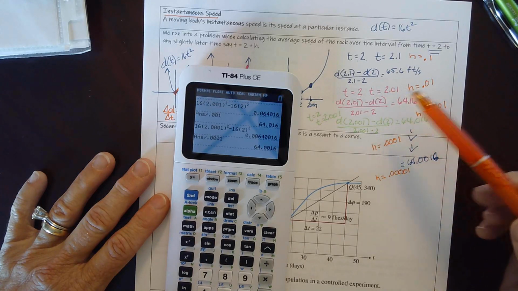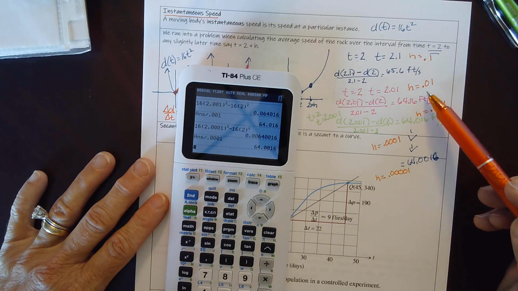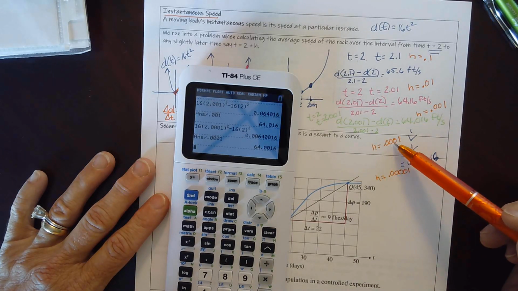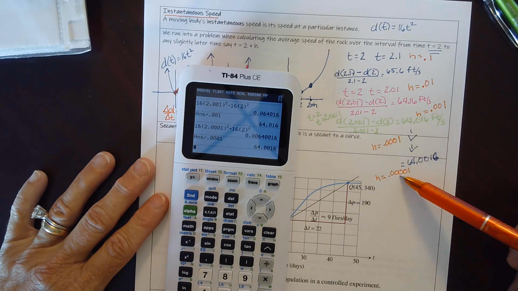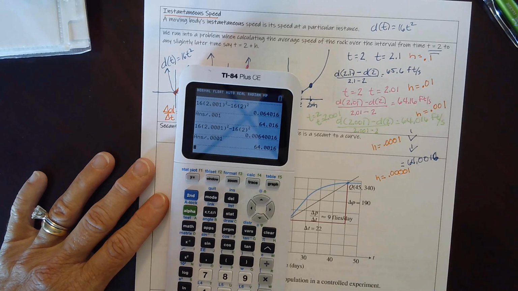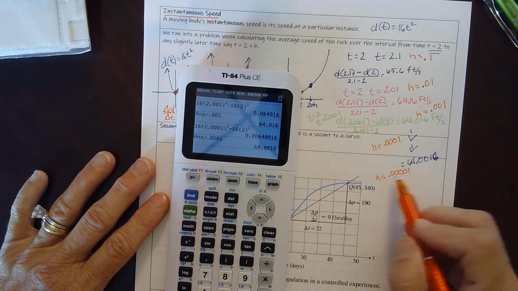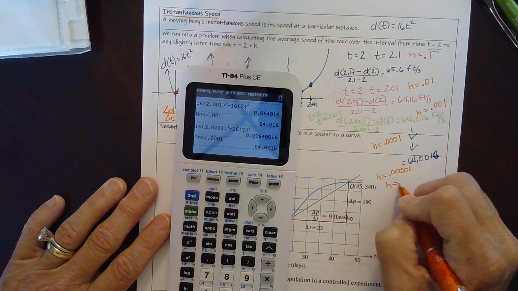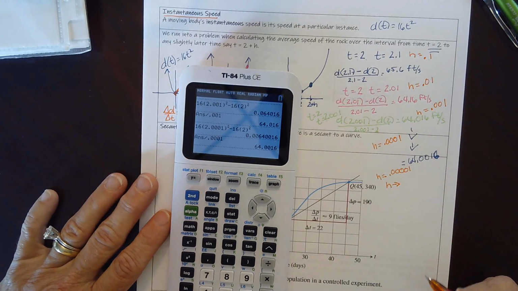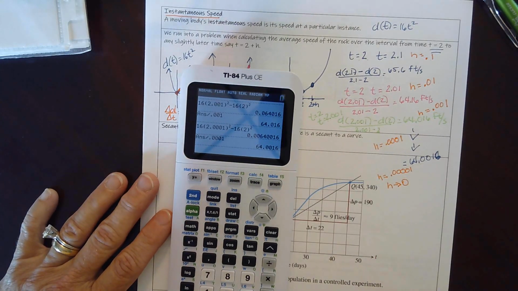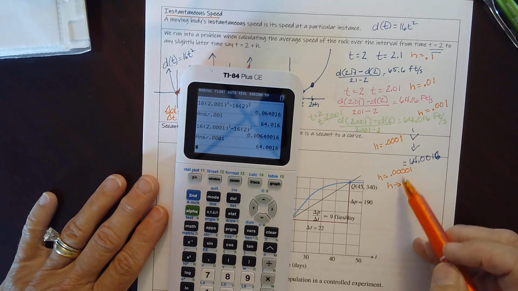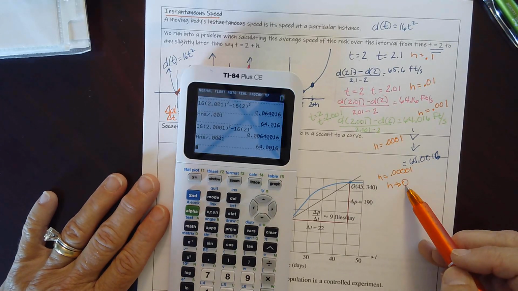My H values went from 0.1 to 0.01 to 0.001 to 0.0001 to 0.00001. So let's talk about what H is doing. Well, H is approaching 0. H is getting smaller and smaller. In fact, it's decreasing and getting very close to 0.